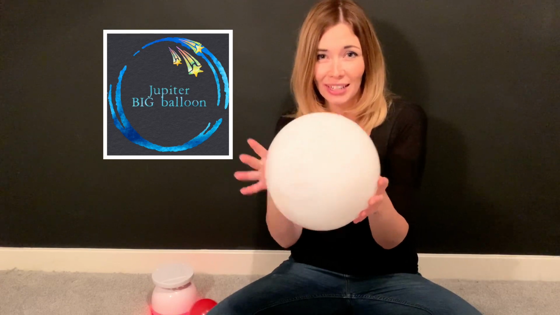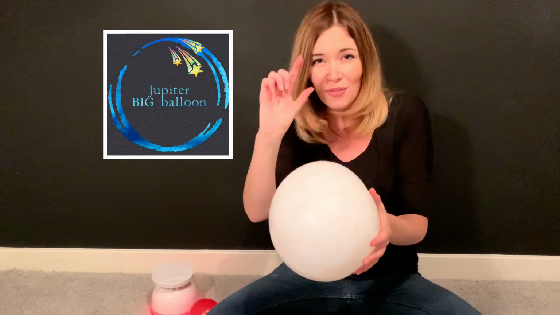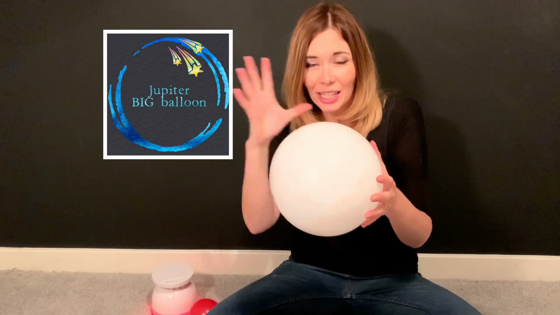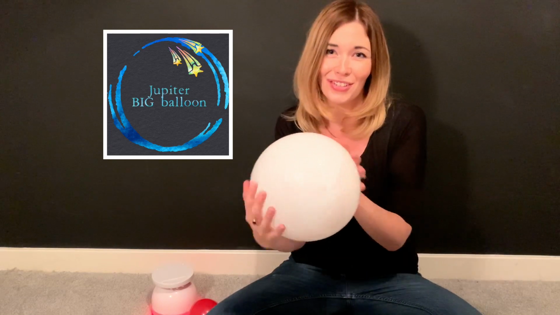What you can do is get your learner to put their hands on the balloon as you inflate it. So if you inflate it just a little bit and then keep inflating it just so they can feel it getting bigger, that's a really nice experience for your learner.